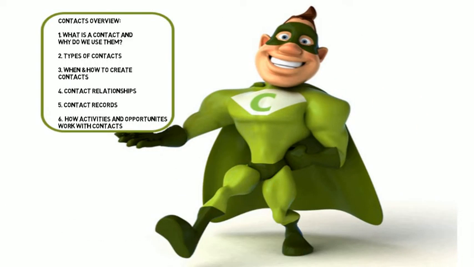We'll divide this course into the following sections. First, we'll define contacts and why we use them. Next, we'll cover the different types of contacts. Our third section will outline when and how to create a contact.